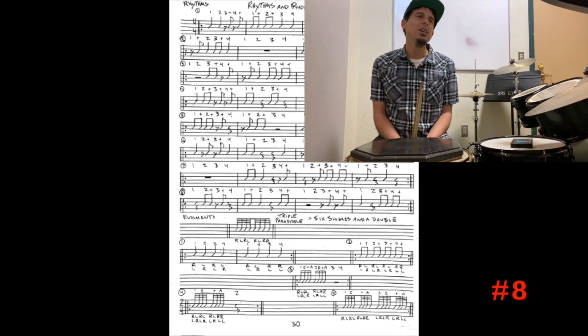For bar 3, we're going to have a half note rest for beats 1 and 2. On beats 3 and 4, we'll have an eighth note rest, and we'll hit the ands of those beats. On bar 4, we have a quarter note on the downbeat, quarter note rest on beat 2, and then eighth notes on beats 3 and 4.